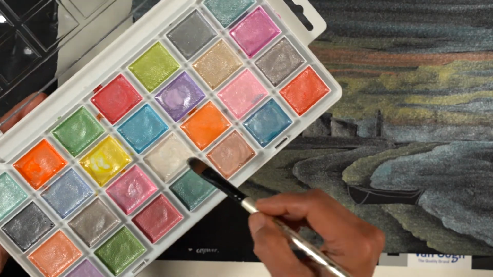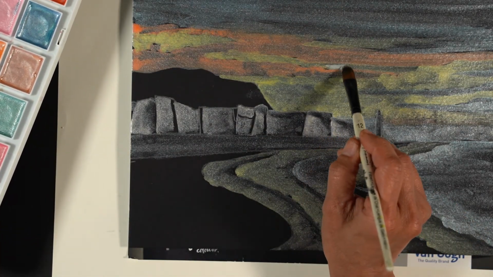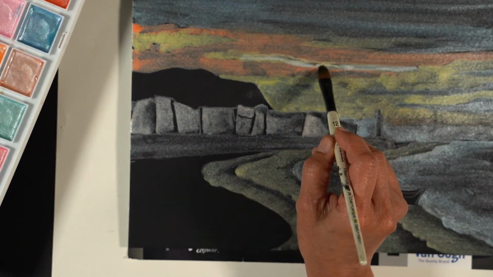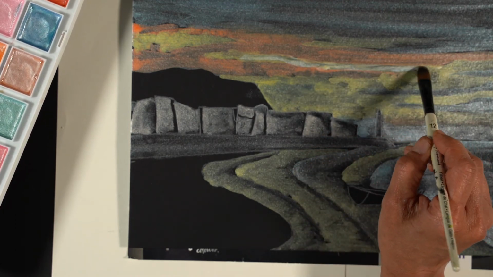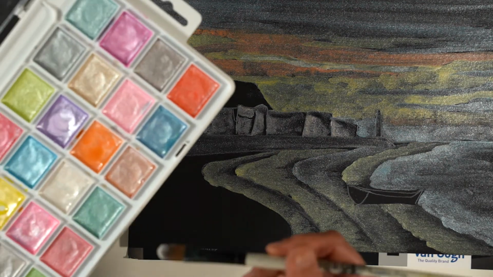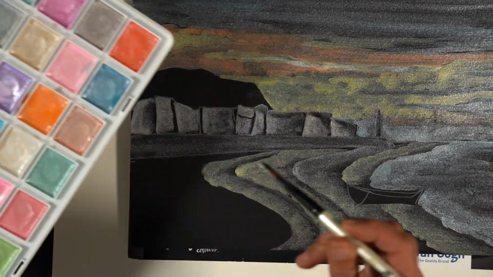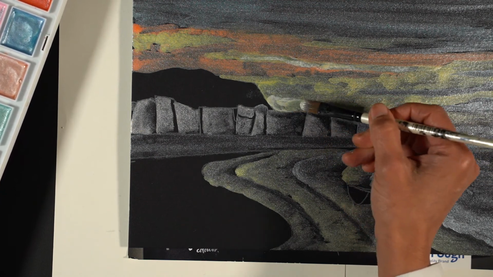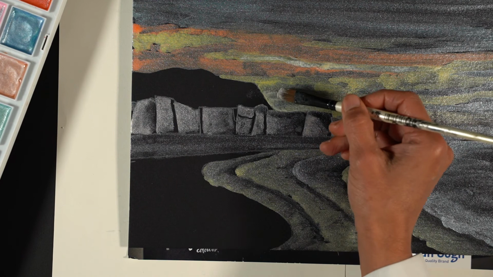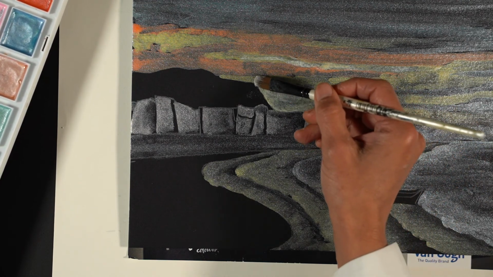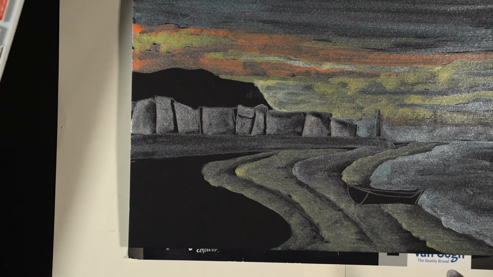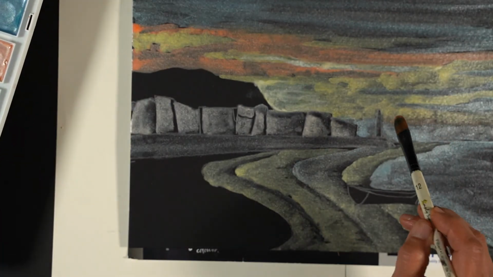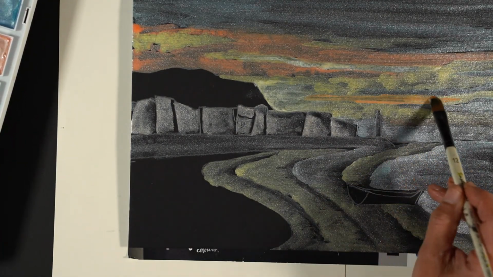I'm going to take the white and I'm going to brighten up my sky right here. Just like that. I'm going to take some more white and I'm going to brighten it up over here. I'm going to take my peach and I'm going to give it a little bit more color over here.